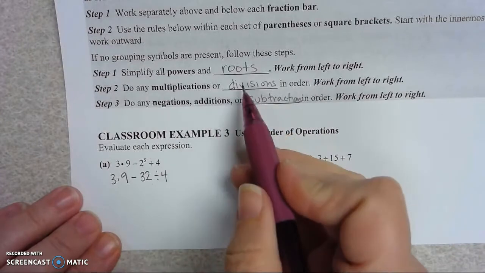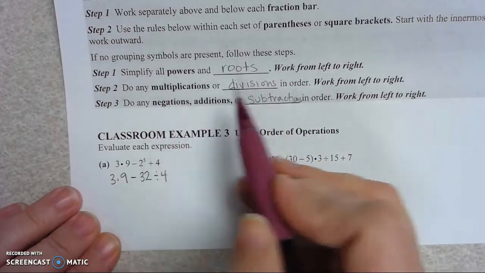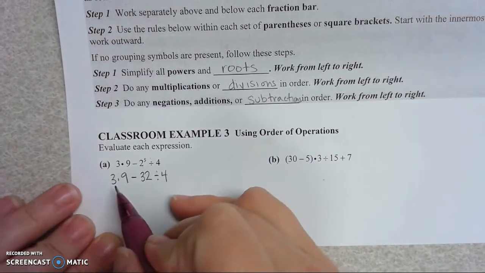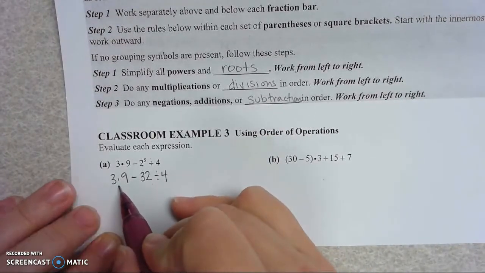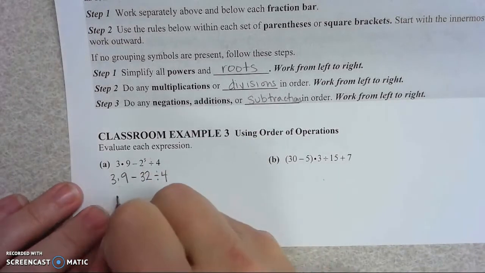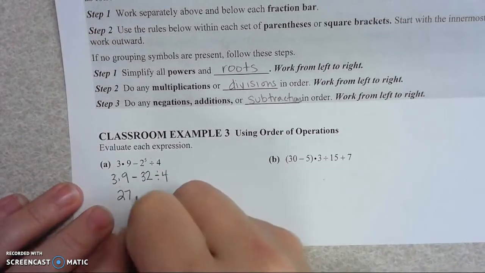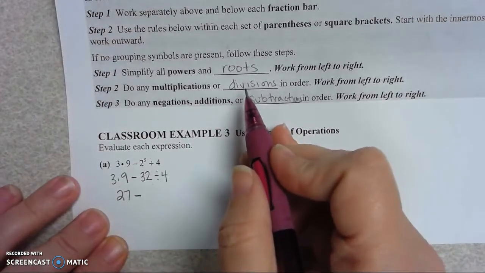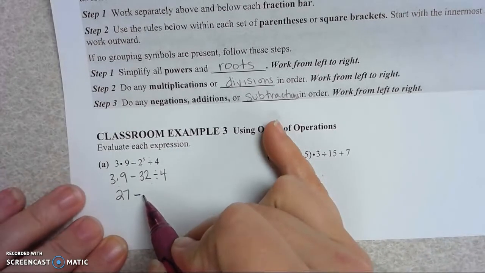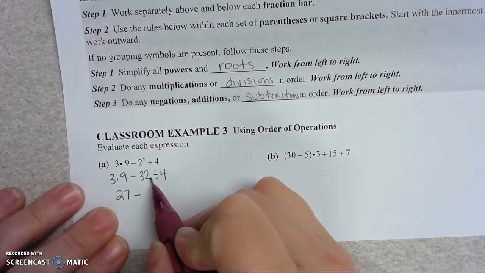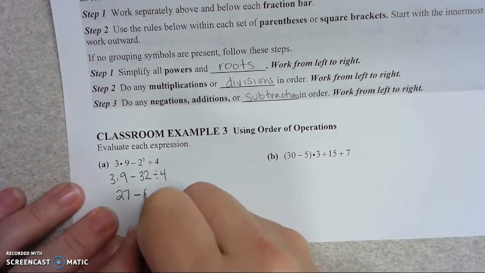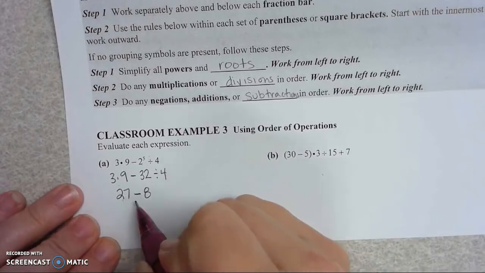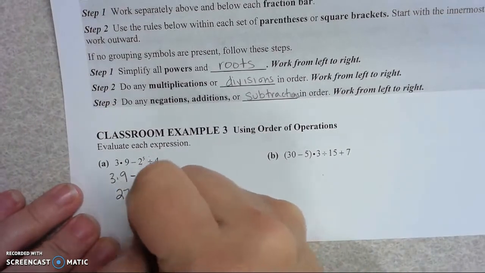Alright, no more exponents, so we move to the next step, which is to do any multiplication or division, starting on the left and moving to the right. So as I start on the left, I first run into multiplication. So 3 times 9 is 27 minus, alright, I got to get all my multiplications and divisions completed before I could do any subtractions or additions. Next would be 32 divided by 4, which is 8. Then the last thing to do would be 27 minus 8 is 19.